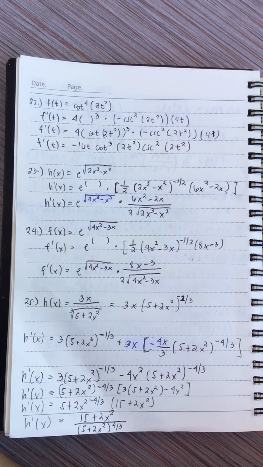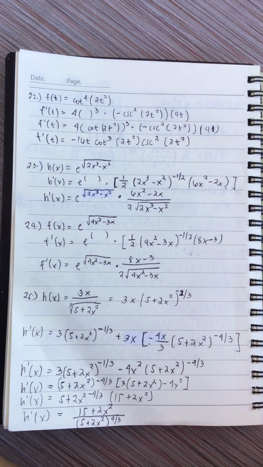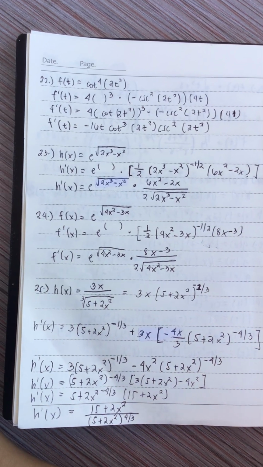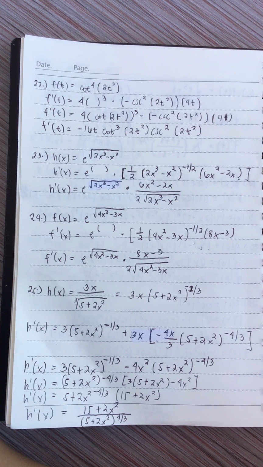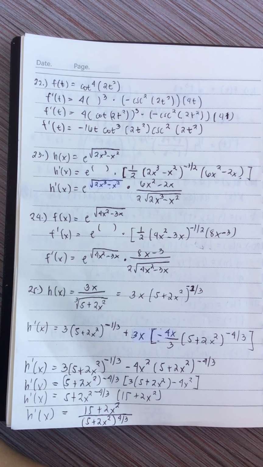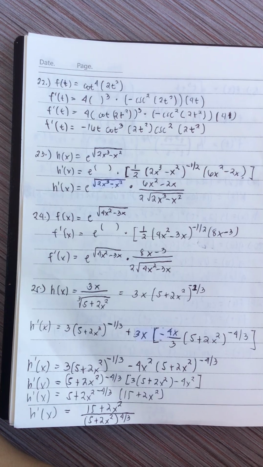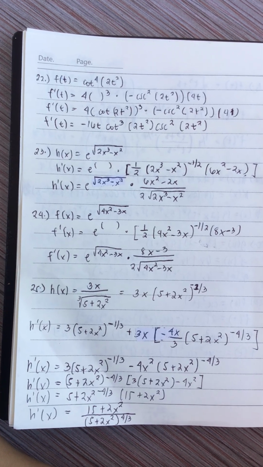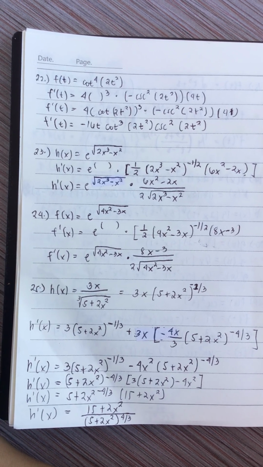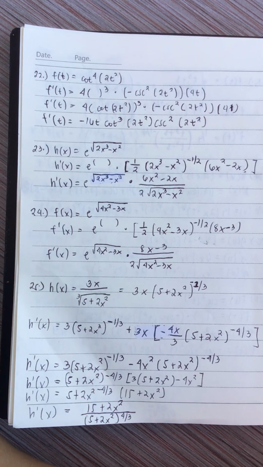This is getting the factor of it, which is (5 plus 2x squared) to the power of negative 4/3.